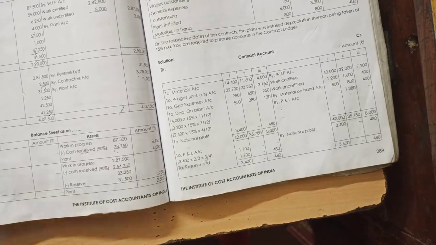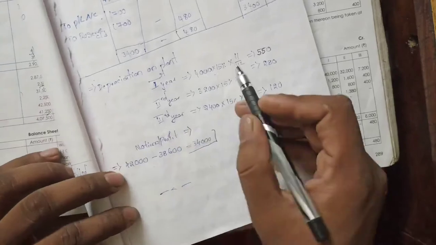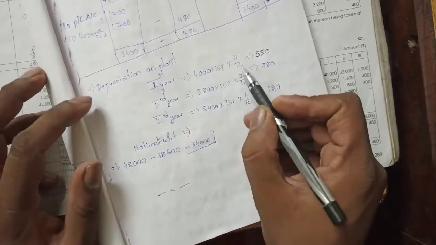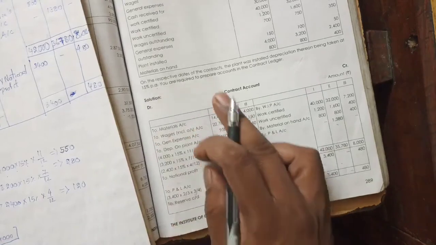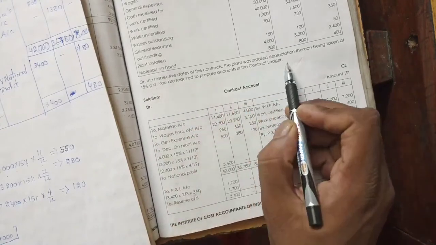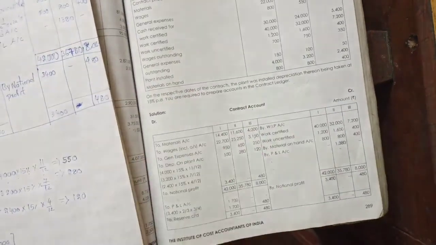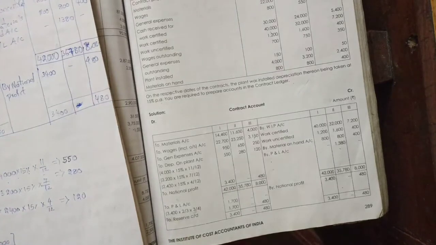So depreciation on plant we calculate like this. First year 4,000, 15% is given, 11 by 12, that is 5,050. It is customary to depreciate at 15% per annum. We are required to prepare the contract account for the contract ledger. 550 at 15% into 11 by 12.